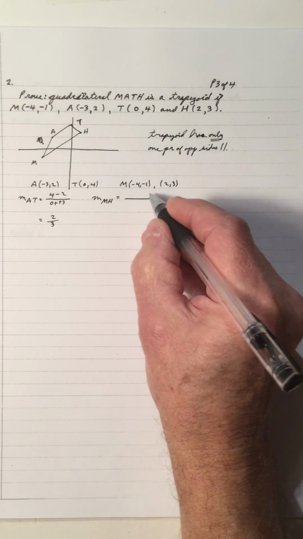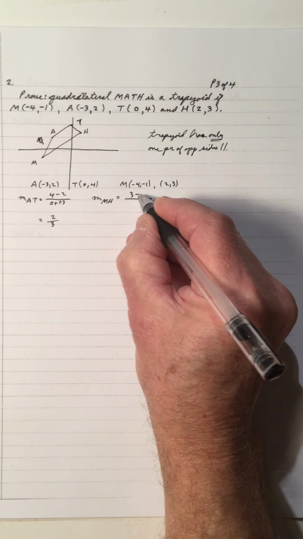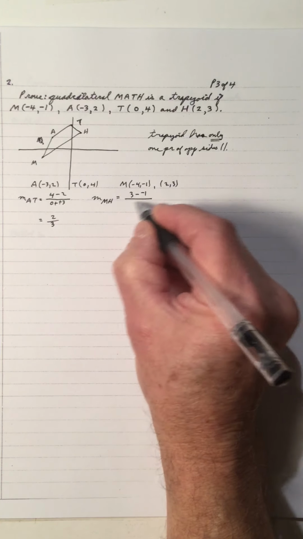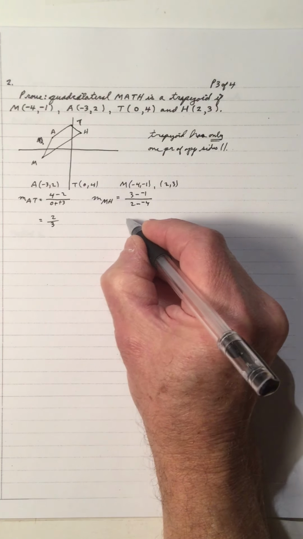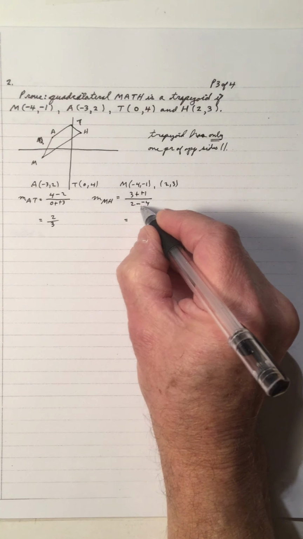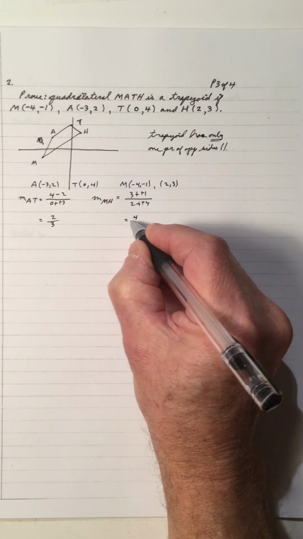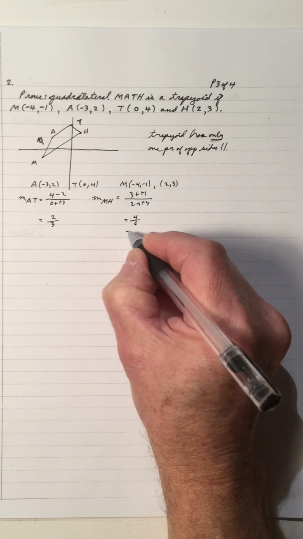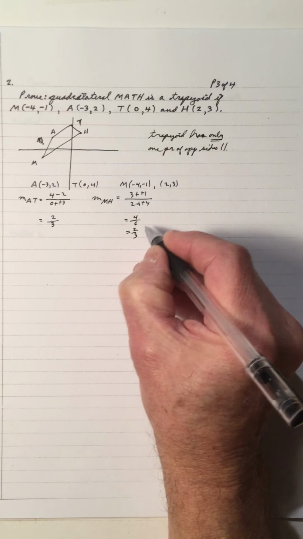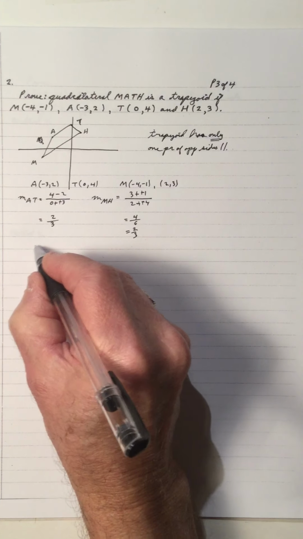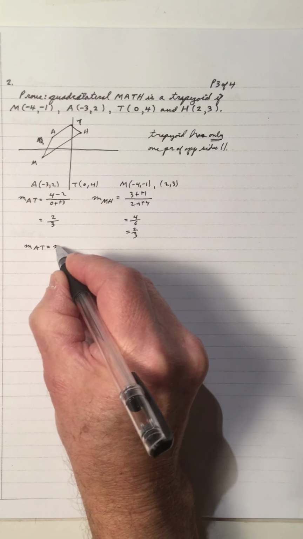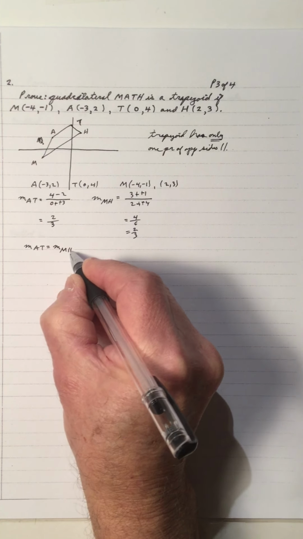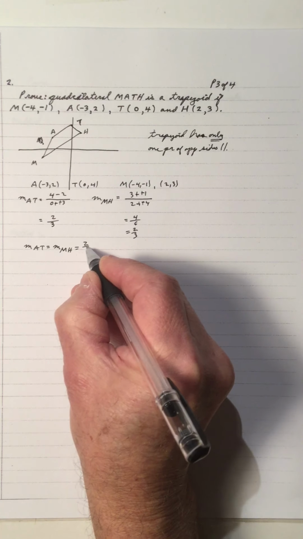Again, the slope is y2 minus y1 over x2 minus x1. And double negative is 4 over 6, which is 2 over 3. So the slope of AT equals the slope of MH, equal to 2/3.